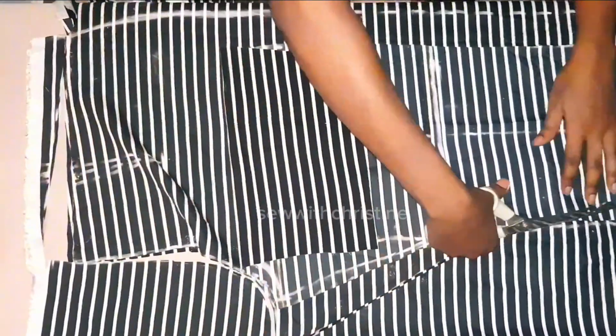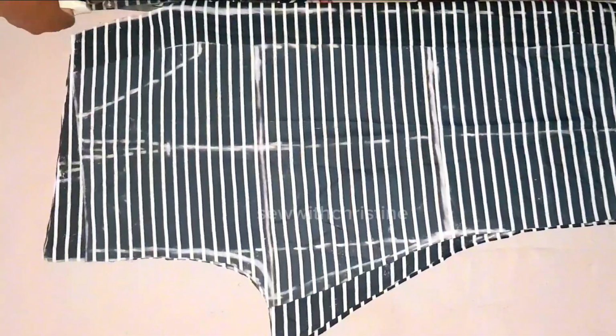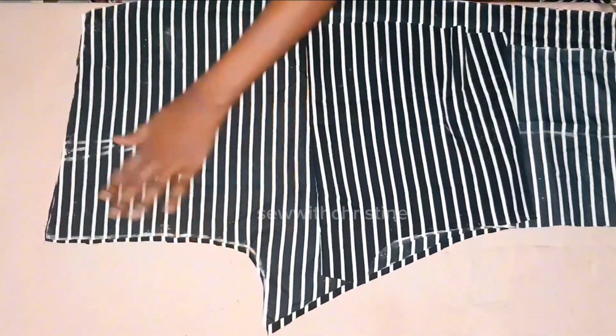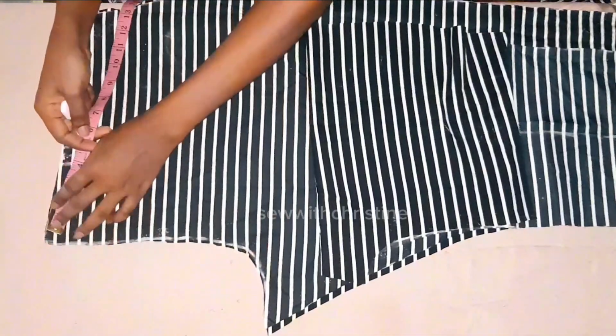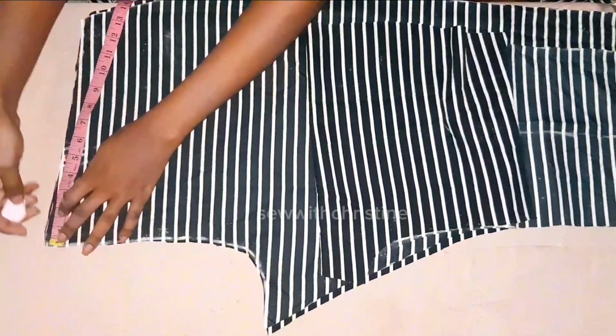Next, I will show you how to cut the pocket and the band as well as the belt loop. Before we move to the other phase, let me show you how to eliminate bulging at the waist of a pants.